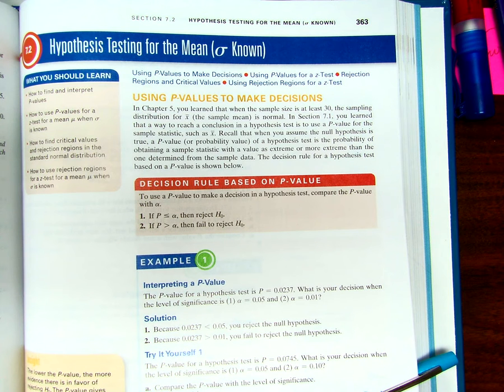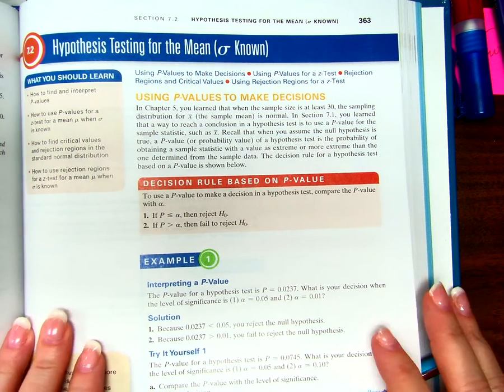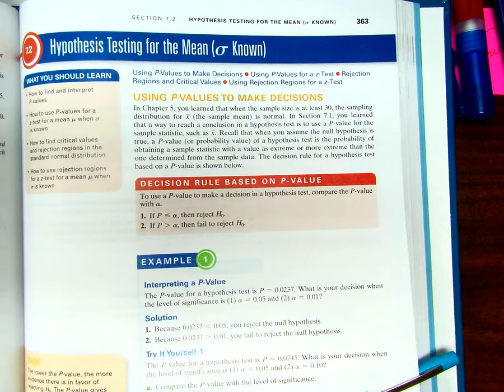All right, 7.2. You guys said you were pretty comfortable with 7.1. Most people, in fact, are mostly done with their homework, so let's talk about 7.2. Okay? 7.2 is hypothesis testing for the mean when we know the standard deviation. So guess what 7.3 is? Hypothesis testing for the mean when we don't know the standard deviation, right? That was kind of the way we did chapter 6 as well, right?